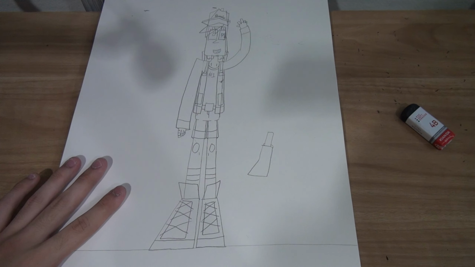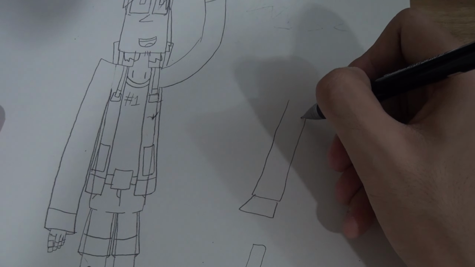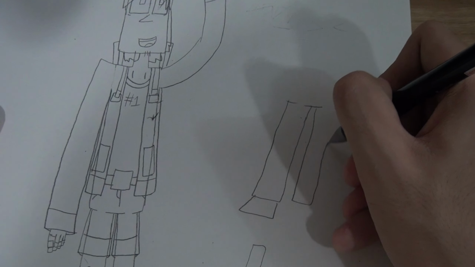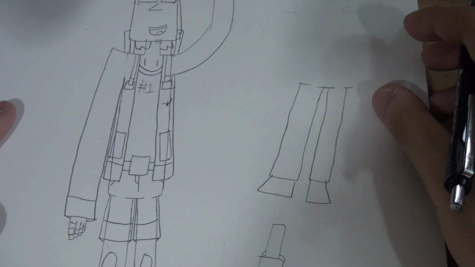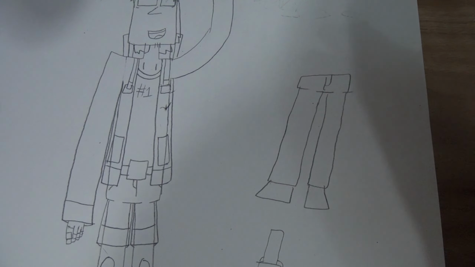As you can see here, here's the boots, for example. And in case your character is wearing long jeans, it's going to look like this, but it really depends on what your character is wearing, so this may not be accurate. As you can see here, here's what it looks like for the trousers on your character, so it's going to look like this in a nutshell.